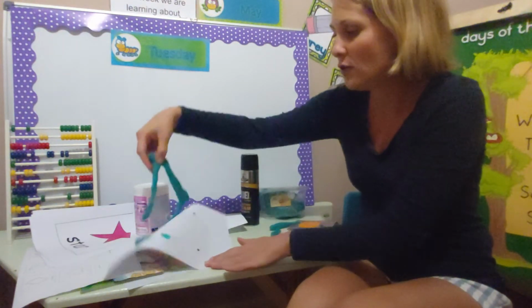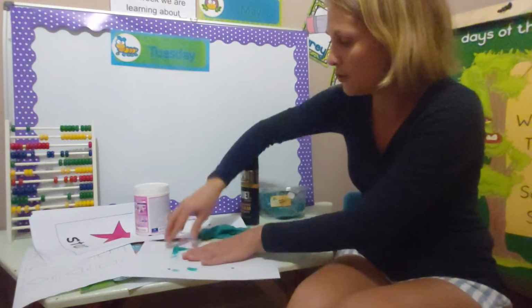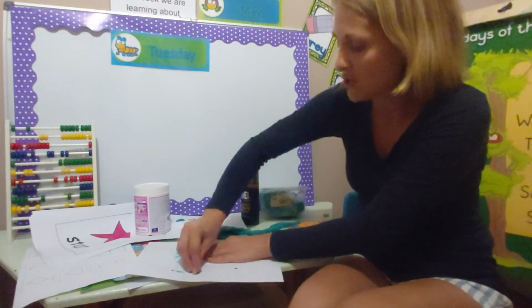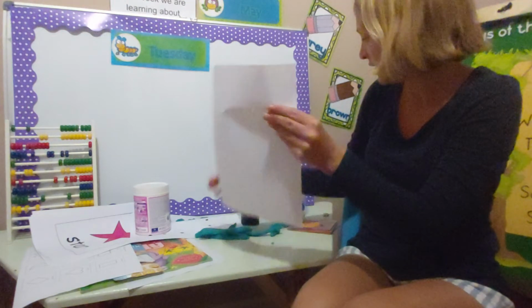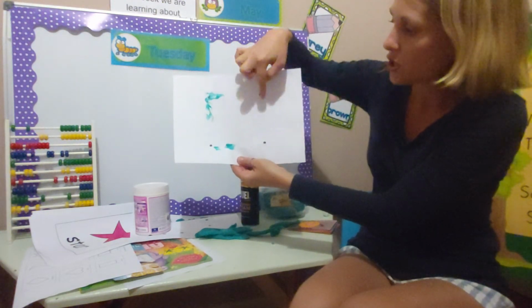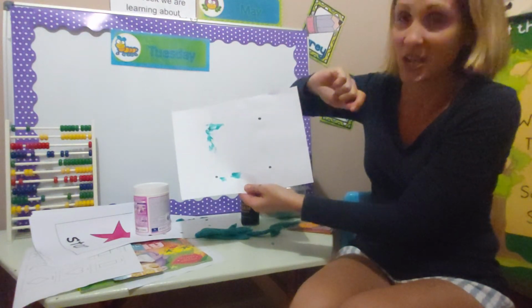Sometimes, if you've done your Play-Doh, you can take your Play-Doh off. Oopsie, mine's all stuck on here. Then you can perhaps use the 4 dots. You can see mine's a little bit messy now, so you can use your 4 dots and then you can draw from dot to dot to help you practice to draw your shapes.